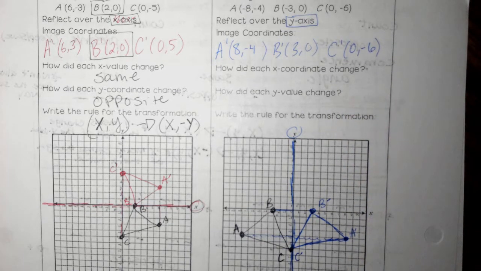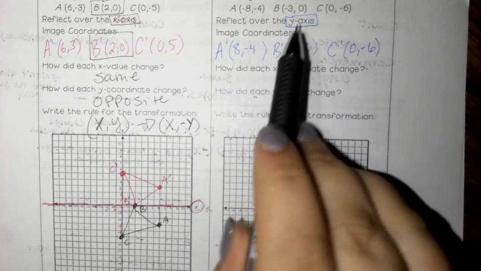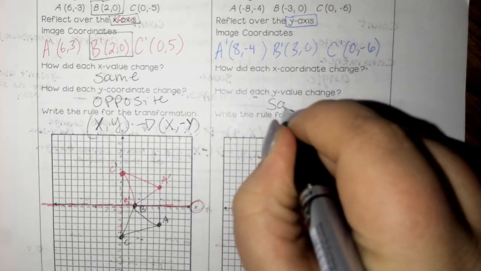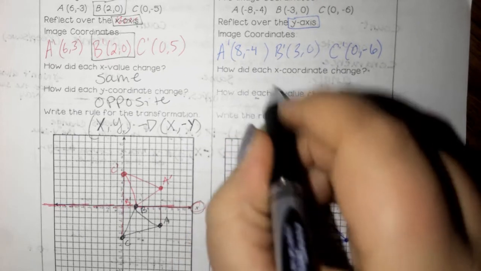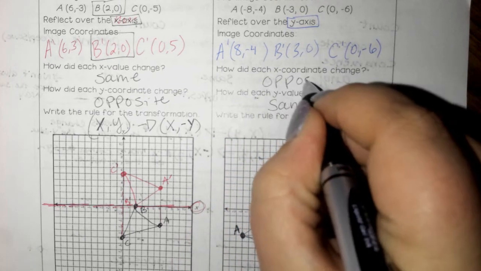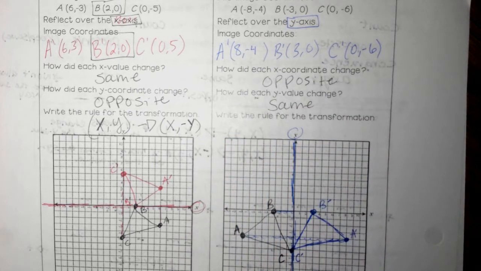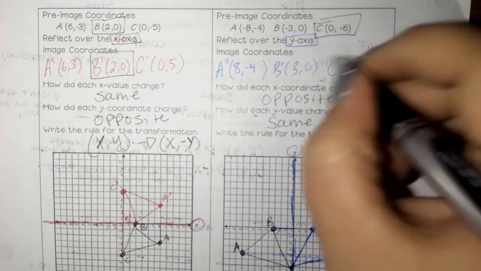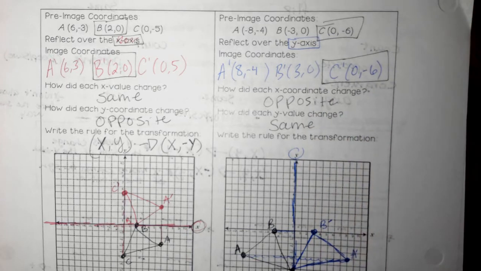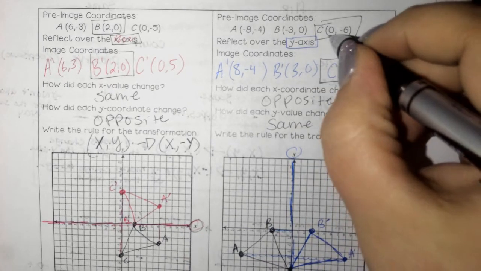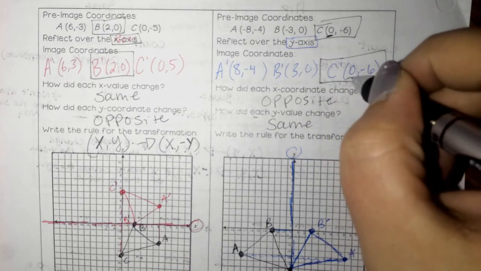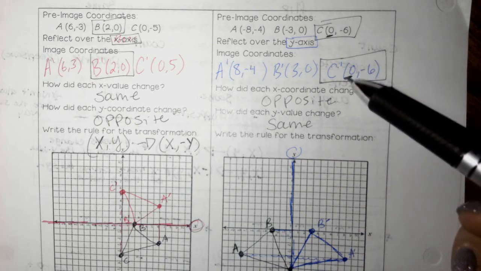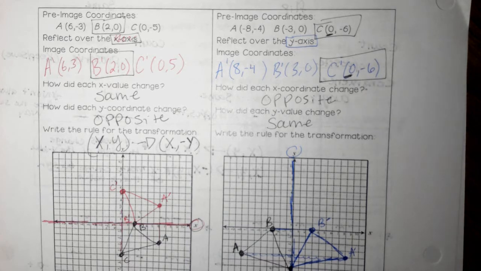We know from the front of this paper that when we reflect over the y-axis, the y value stays the same, and the x value then is opposite, because one of those coordinates has to become opposite. So C and C prime are the same because the x value is 0, but the number 0 doesn't have an opposite because 0 is neutral.